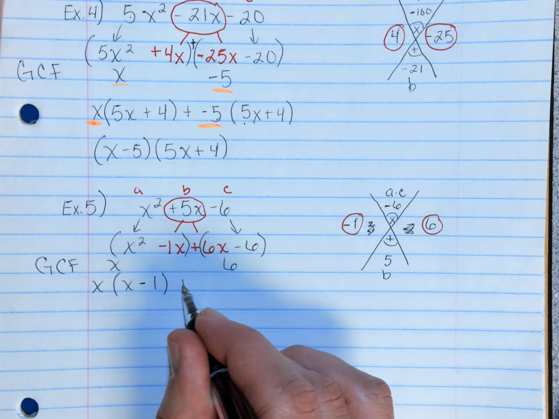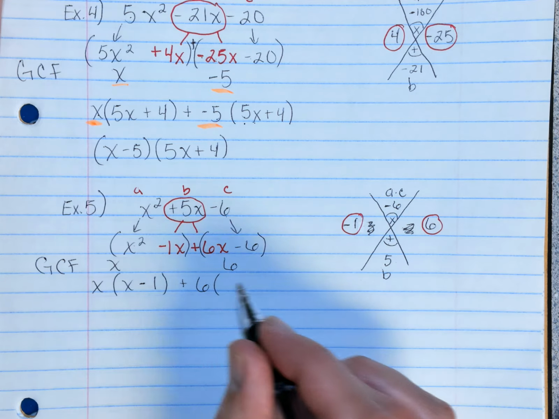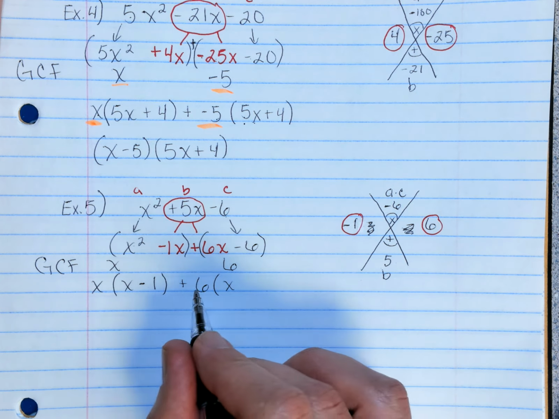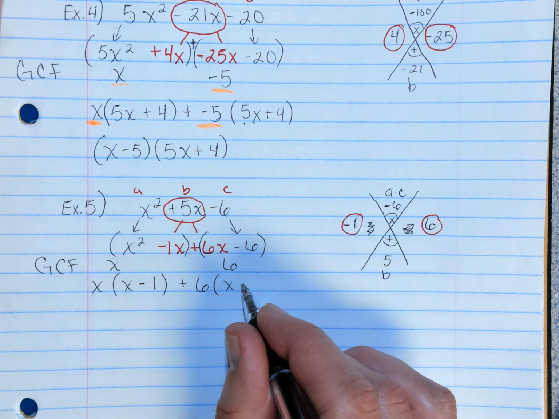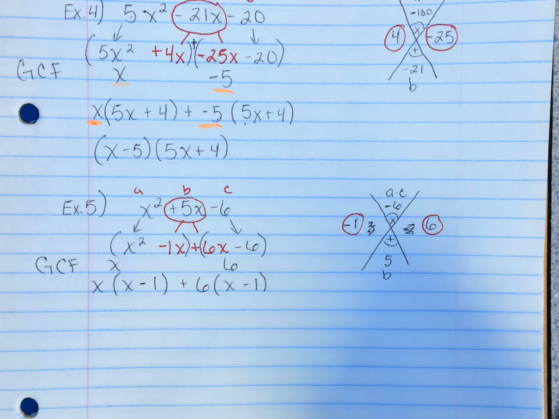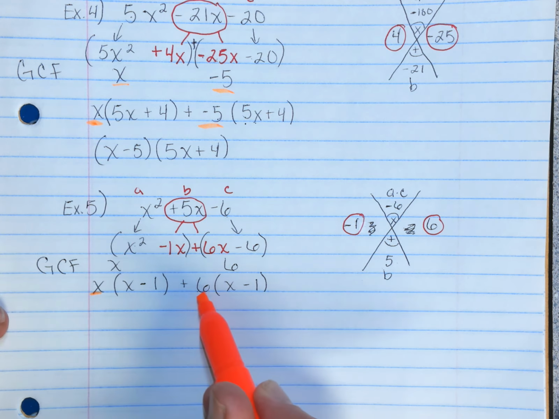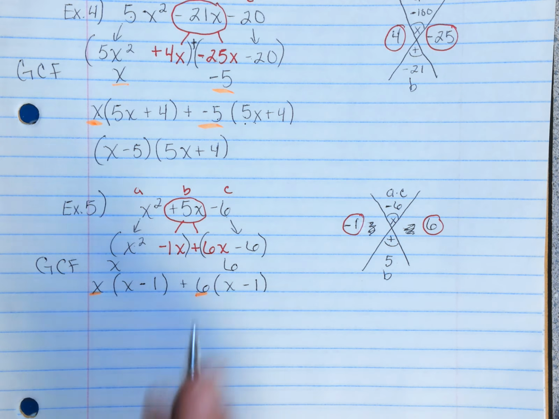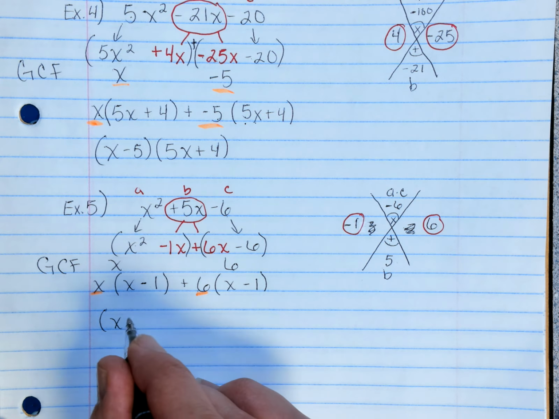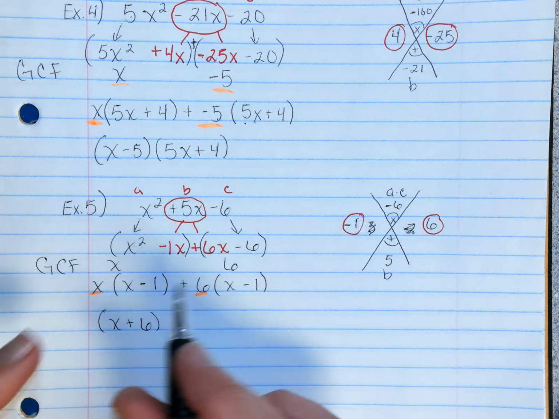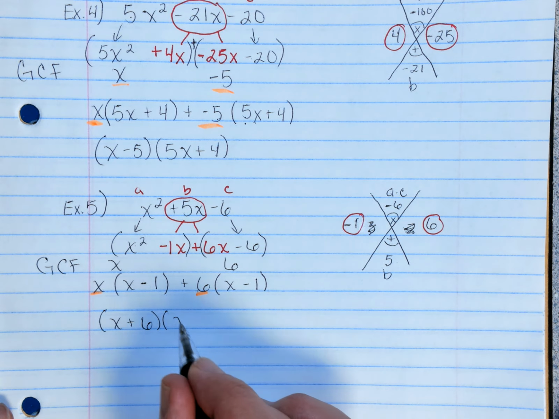6 goes here. 6 times what is 6x? We just need an x. And 6 times what is a negative 6? That would be negative 1. What do we do next? Take our greatest common factors, throw them together. These two repeat, so we know we did it correctly, and we make them 1.